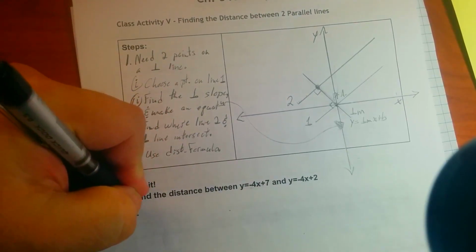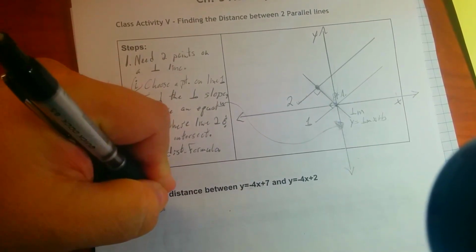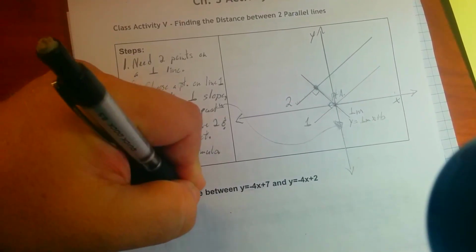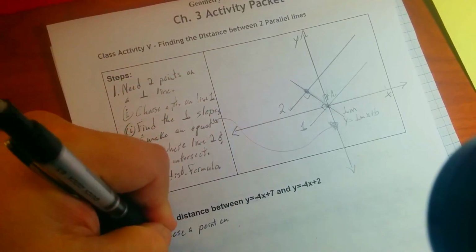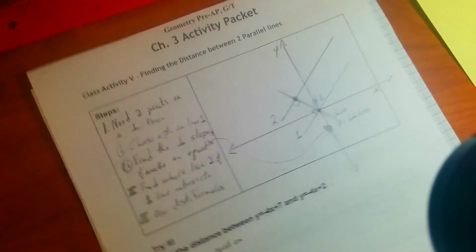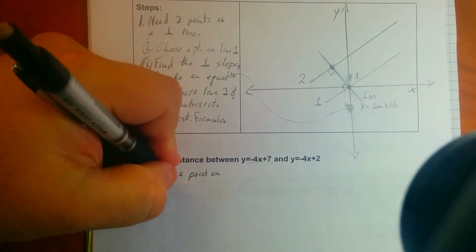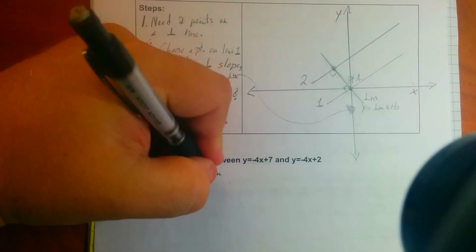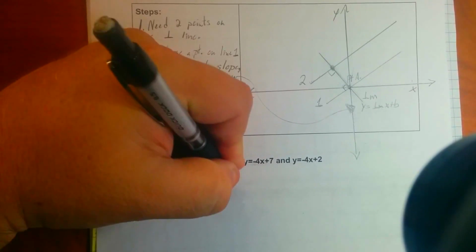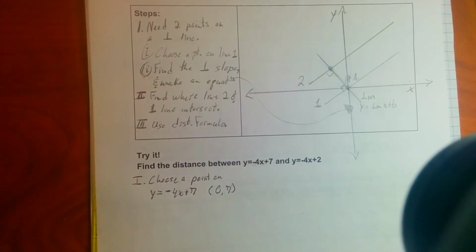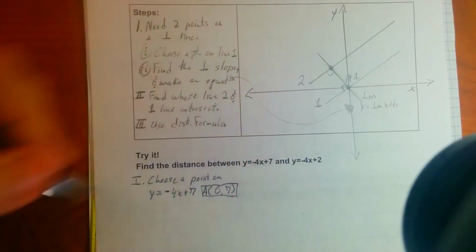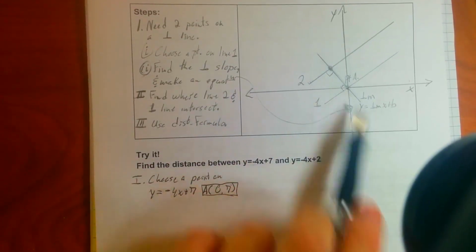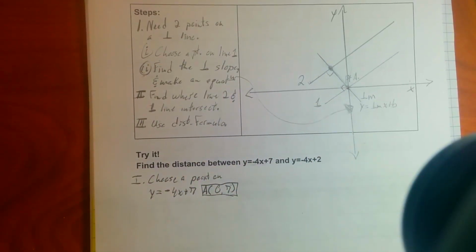So the first thing we did is we chose a point on y equals negative 4x plus 7. And that point we're going to choose is (0, 7). That's the y-intercept, and we're going to call that A. We're going to use it later. So there's one of our points. We have found the first point. Now we're going to need to find the second point.